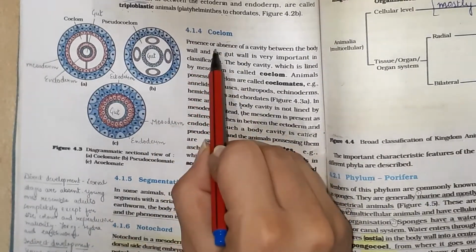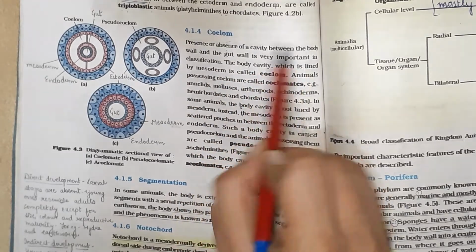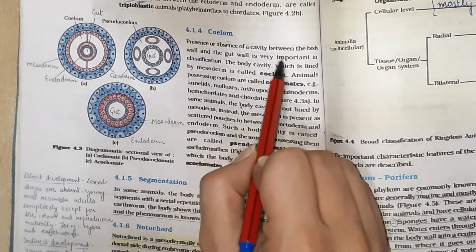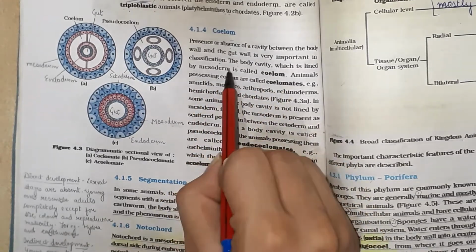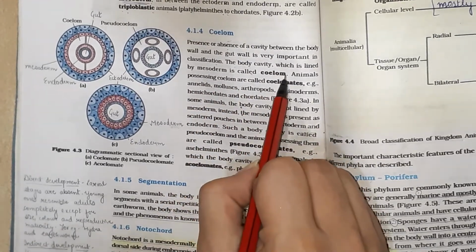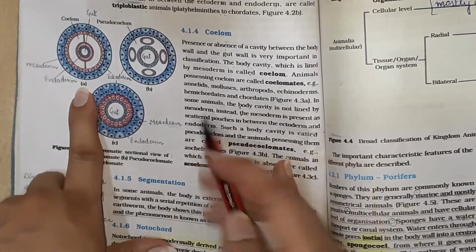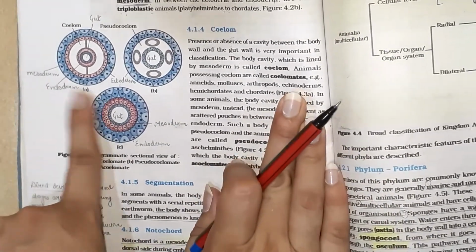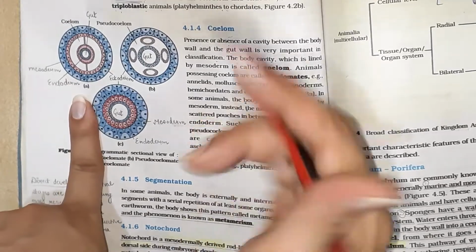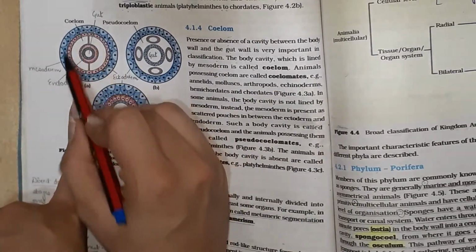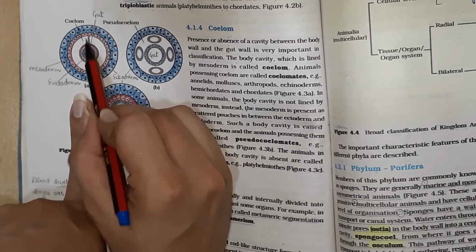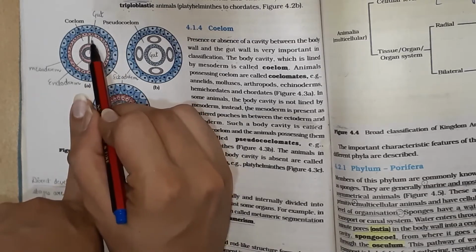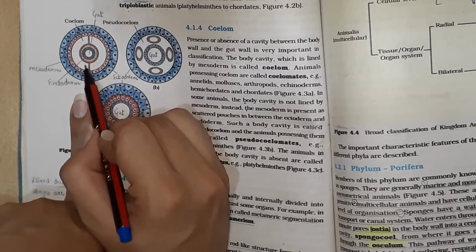The absence or presence of a cavity between the body wall and the gut wall is a very important classification. The body cavity which is lined by the mesoderm is called the coelom. The first condition is the coelomate condition. Here, ectoderm is present, endoderm is present, mesoderm is also present, and there is a body cavity within the mesoderm.